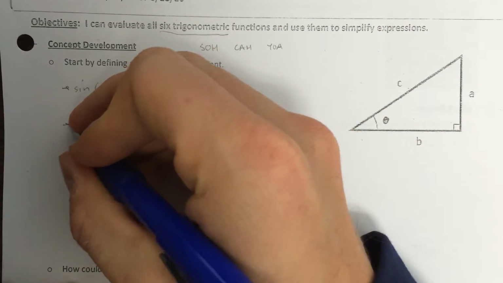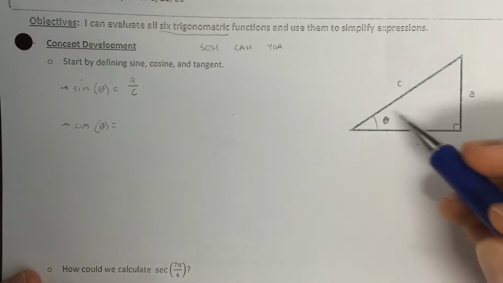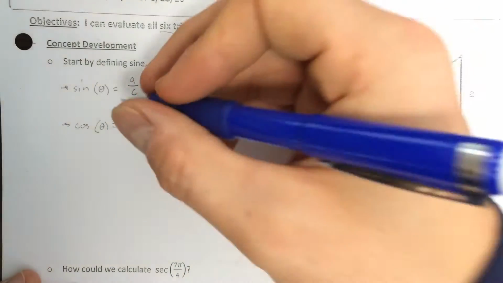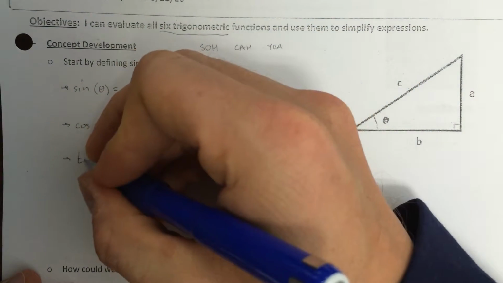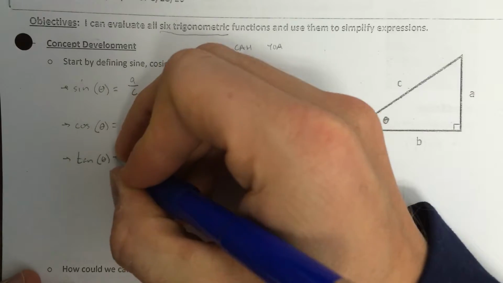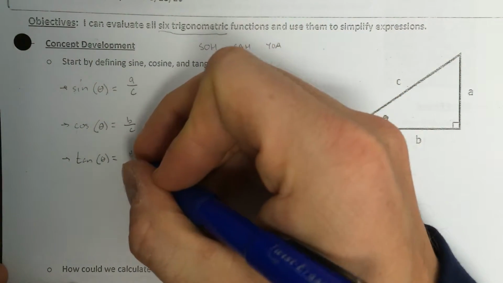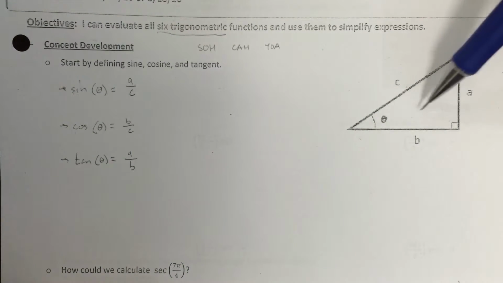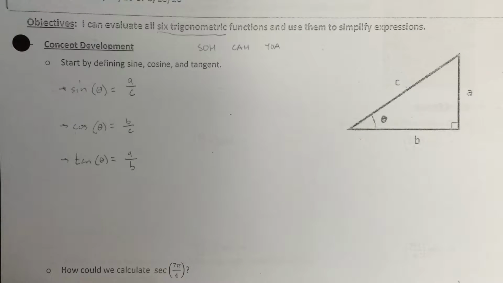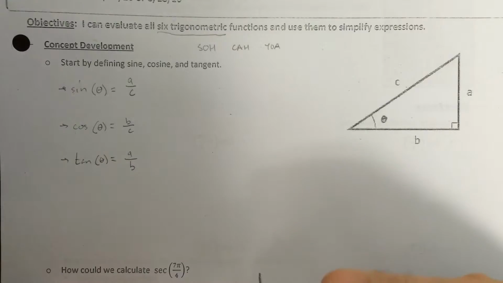Which means if you do a similar thing, cosine of theta is adjacent over hypotenuse, so B over C. And that means that tangent of theta, opposite over adjacent, would be A over B. So that's only if we're looking at this triangle labeled with these sides. We can define sine, cosine, and tangent based off this triangle this way.